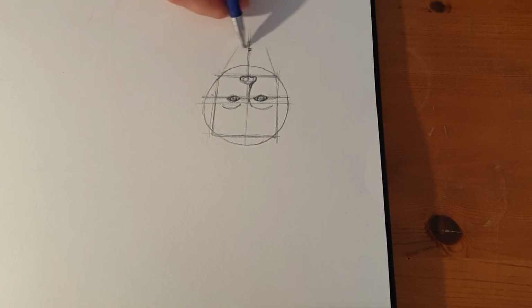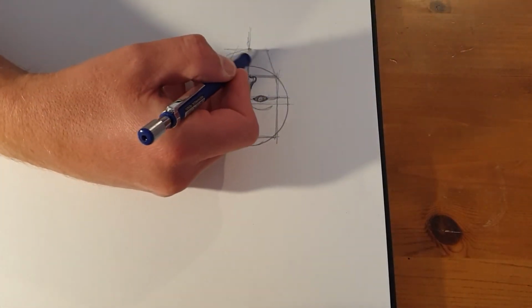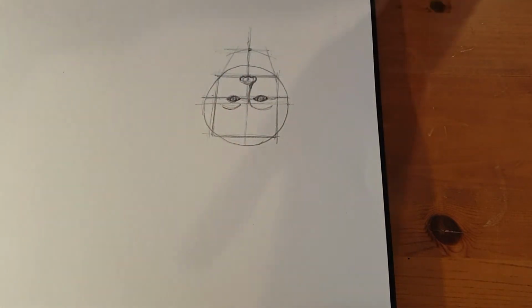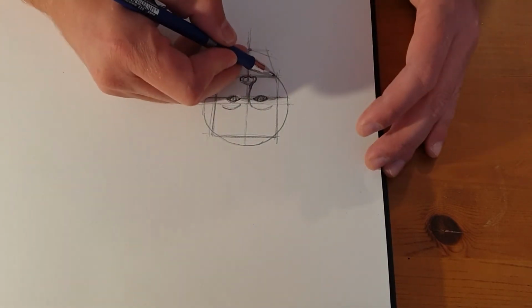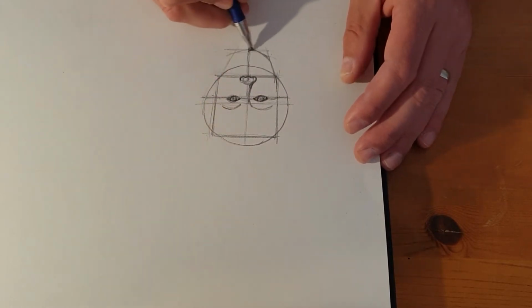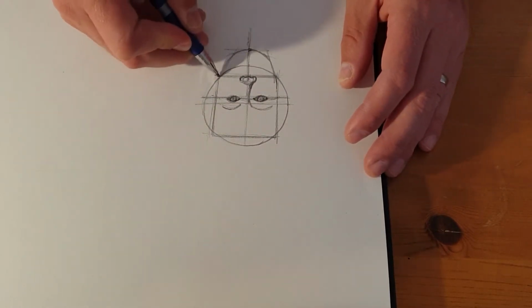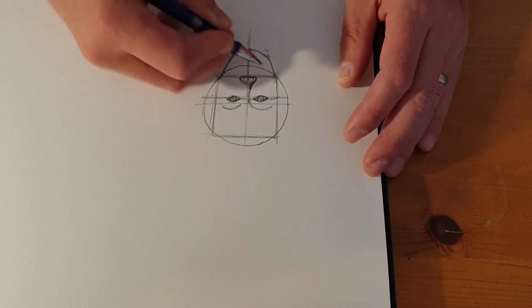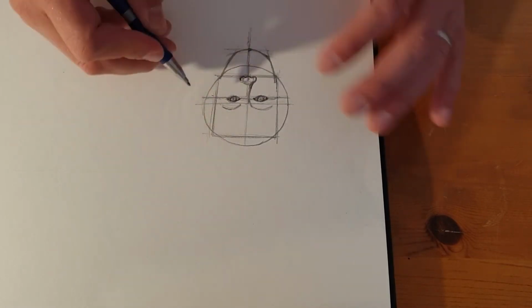Now, I like to work using straight lines and circles to start off with, and then I can start to compile the detail into the picture. Now here we're going to start to get the shape of the face in.